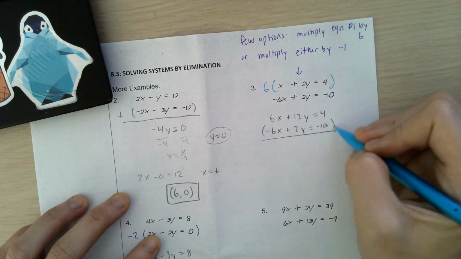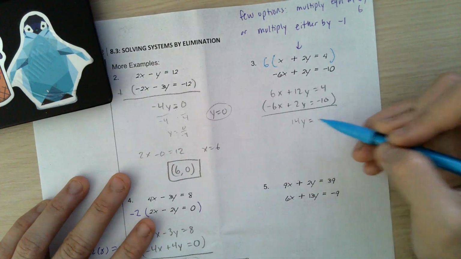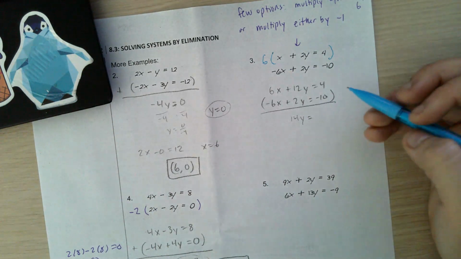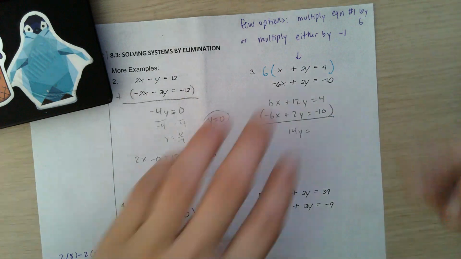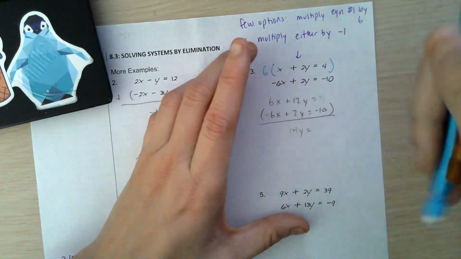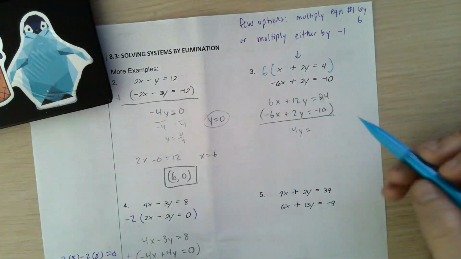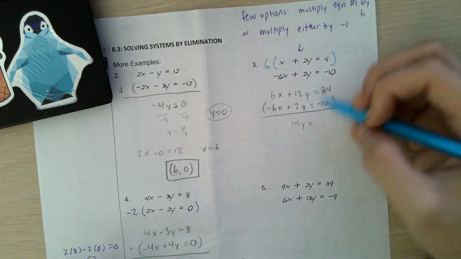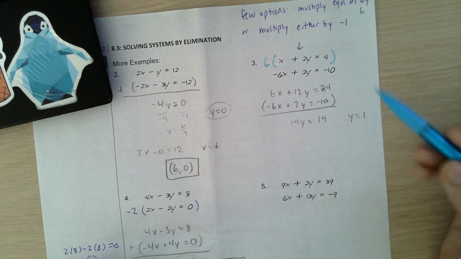We add it. So we have 0, 14y equals 6. No, that's wrong. Oh, I didn't multiply that. So 24. Right, so make sure you're multiplying across everything. So 14y equals 14, which means that y equals 1. And then we plug it back in.